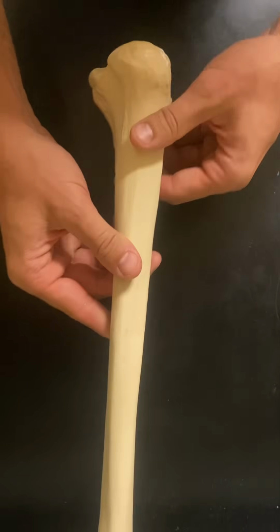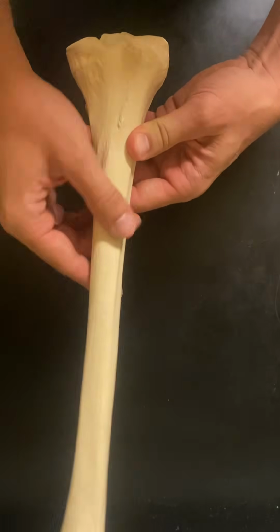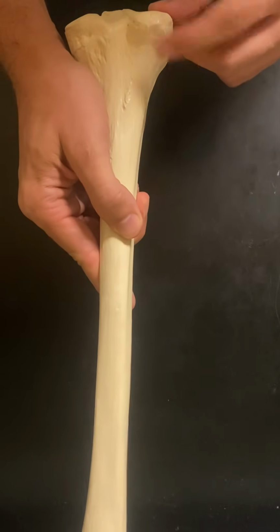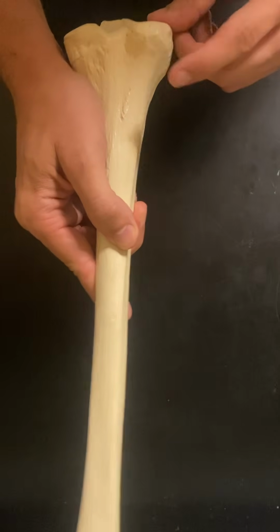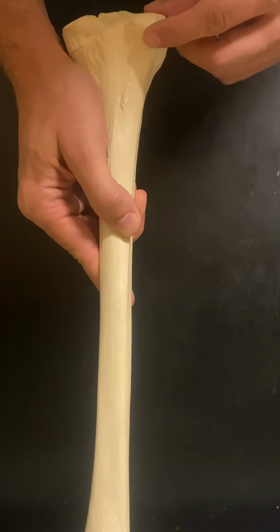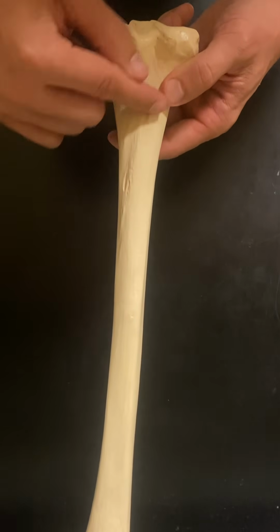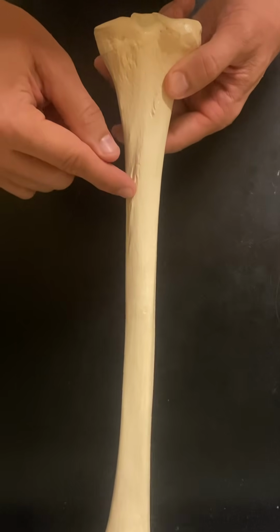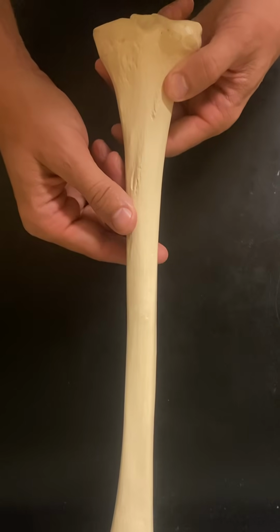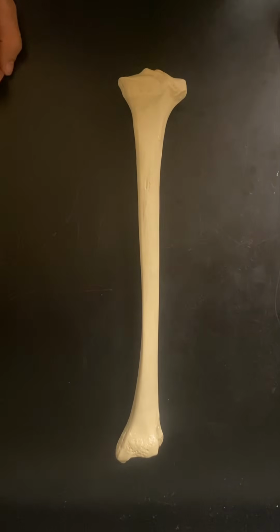Now, if we take a look at the posterior side of the tibia, we're going to come back to the lateral side. There's a little bit of an indentation point here. This is our fibular articular facet, and it serves as the articulation point for the proximal fibula. Last but not least, along the posterior aspect of the proximal tibia, we see this line. This is the soleal line, which is the attachment point for the soleus. And those are the bony landmarks associated with the tibia.